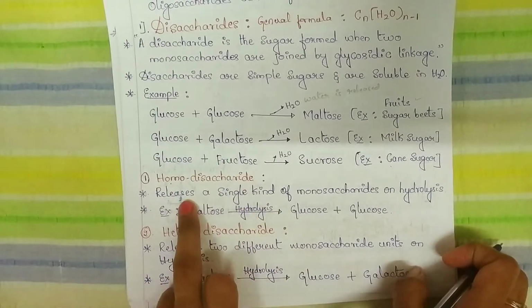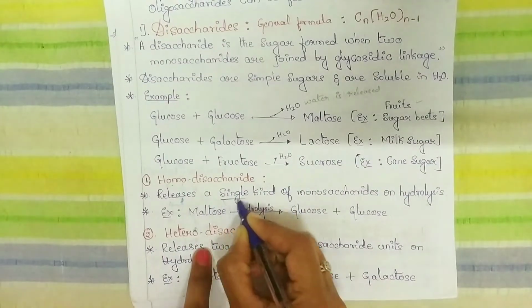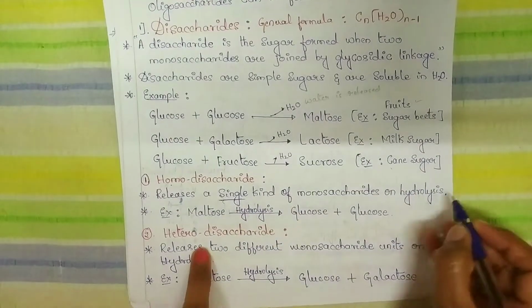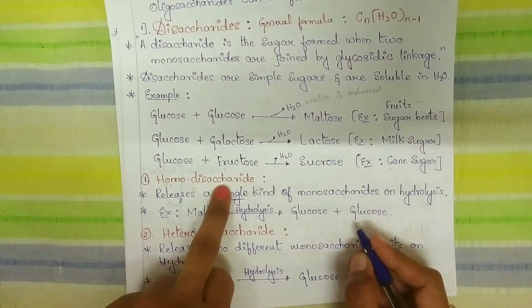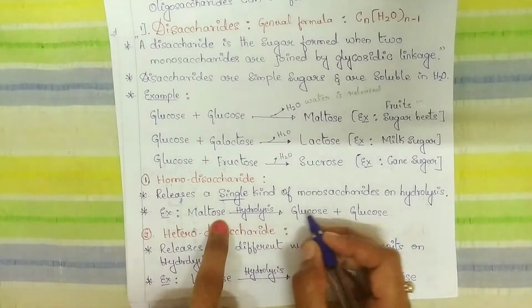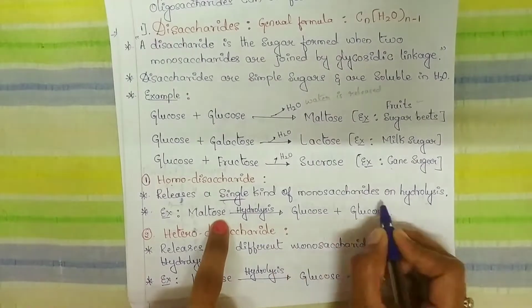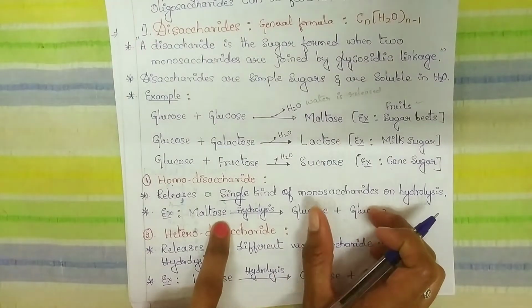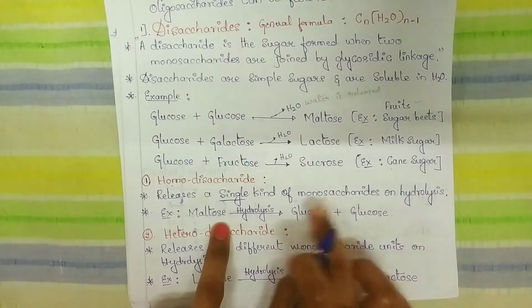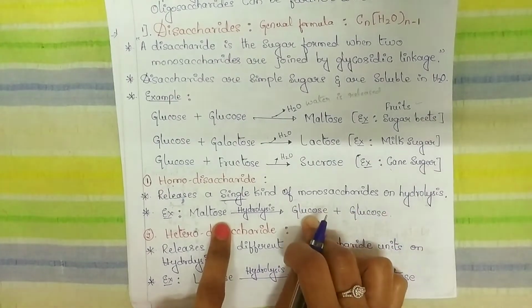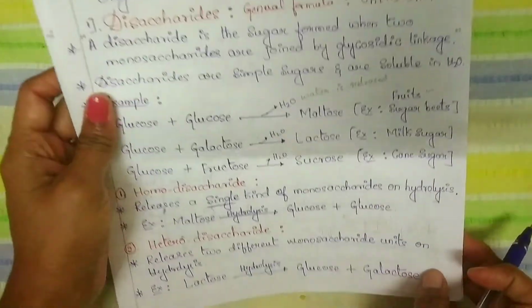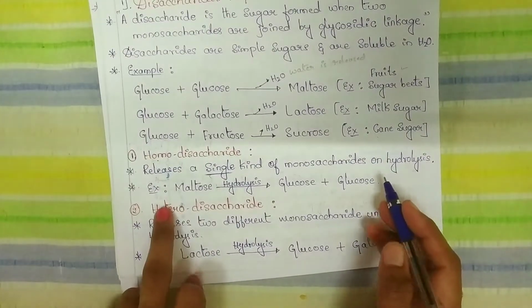Single means same kind, similar kind of monosaccharides on hydrolysis, that forms the homodisaccharide. For example, if you take maltose, on hydrolysis glucose, both are similar, right? So the same monosaccharide units are going to be released. That's why maltose comes under the homodisaccharide. The next one, hetero means different.